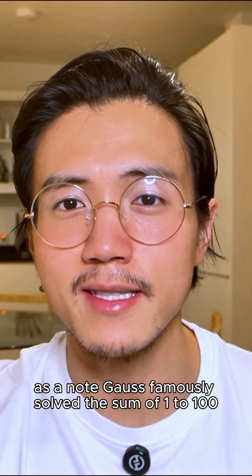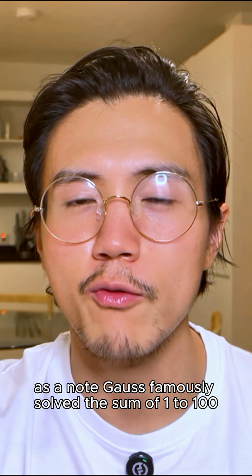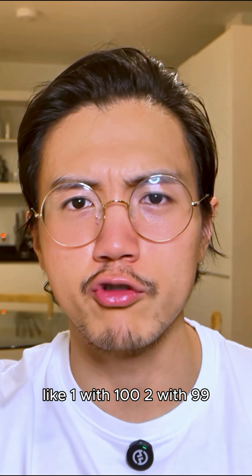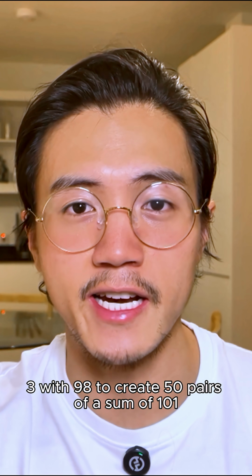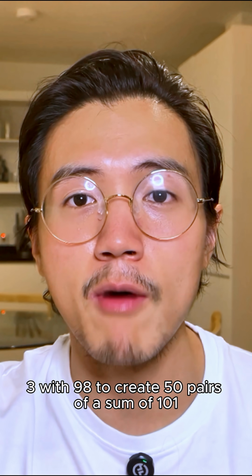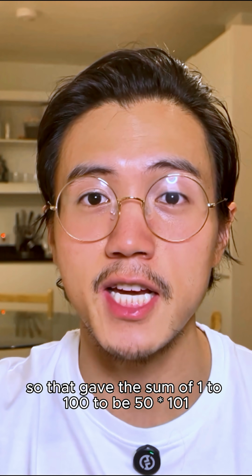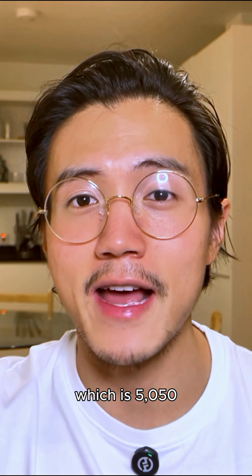As a note, Gauss famously solved the sum of 1 to 100 when he was only 10. He noticed that you can pair up the numbers together, like 1 with 100, 2 with 99, 3 with 98, to create 50 pairs of a sum of 101. So that gave the sum of 1 to 100 to be 50 times 101, which is 5050.